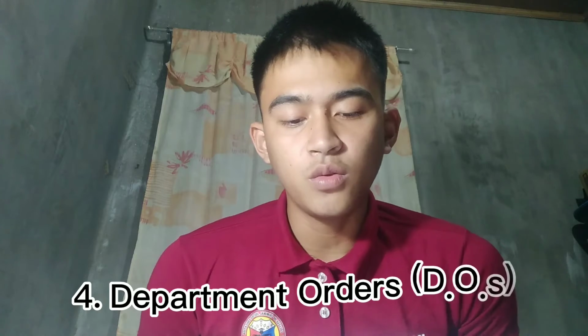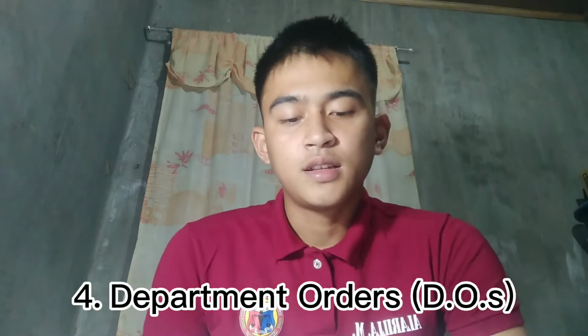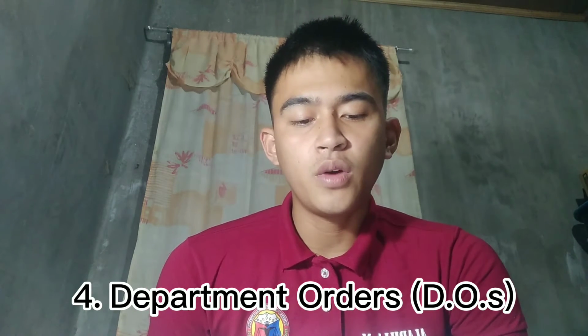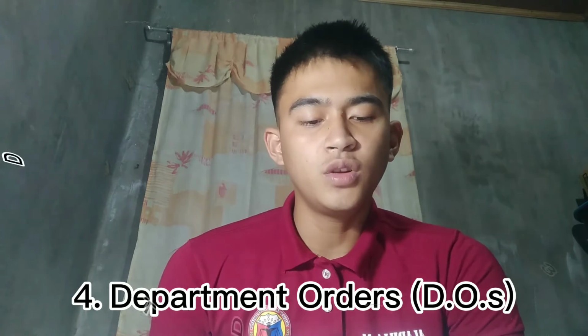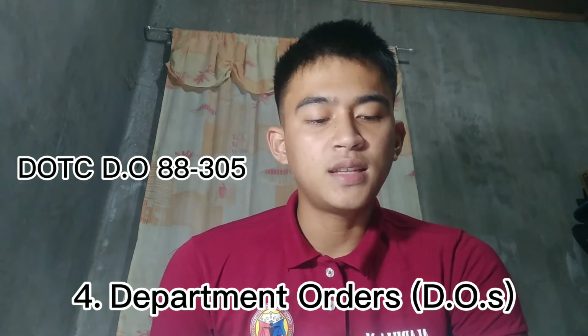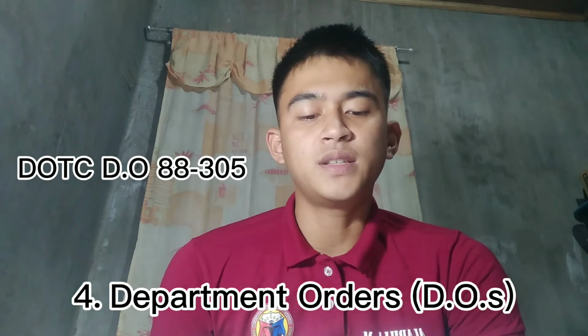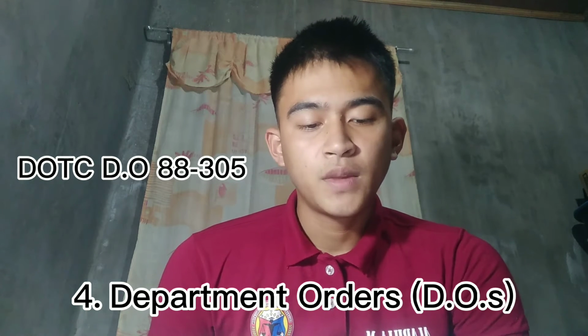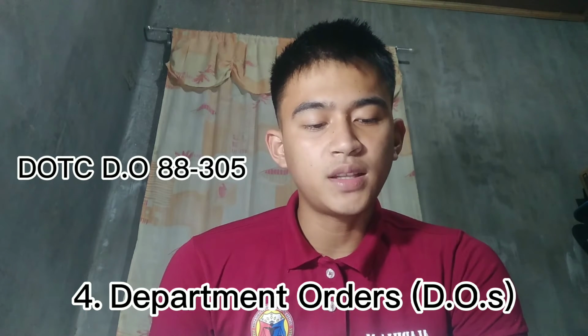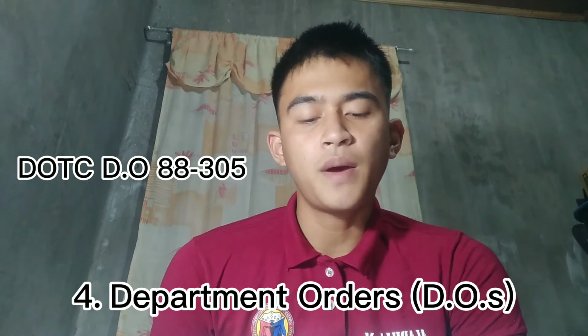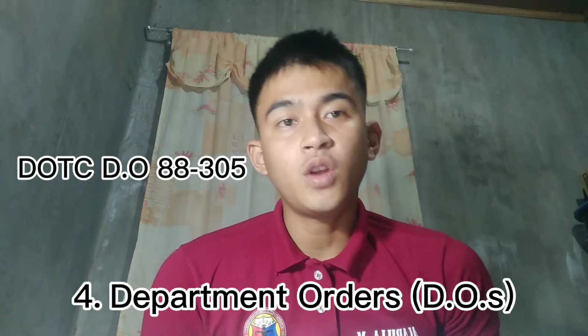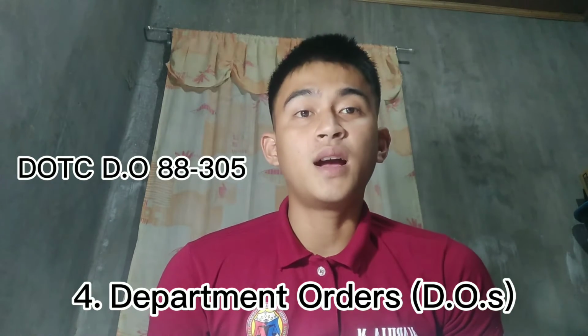The next is the department orders or the DOs. A sample of this is DO 88-3005, rules of pleadings, practice and procedures for appeals on franchising, fare rates, charges and other related matters pertinent to land transportation public utilities. Ito naman yung nagtatakda kung gaano kataas yung mga singil sa pamasahe.